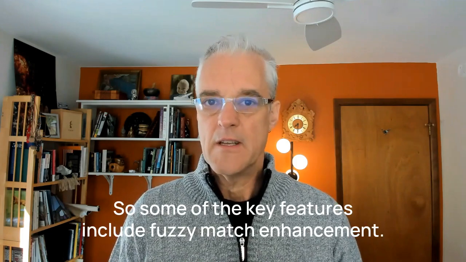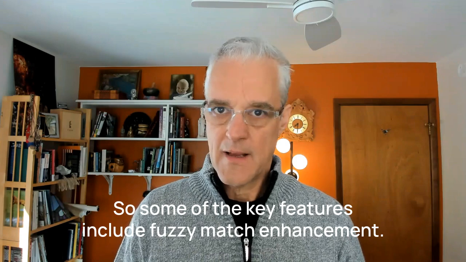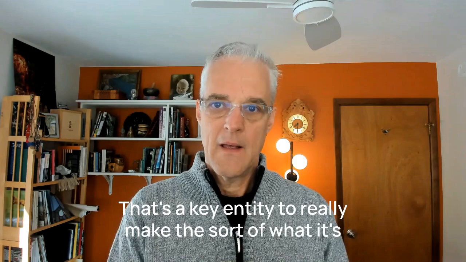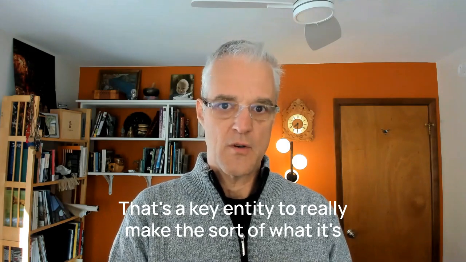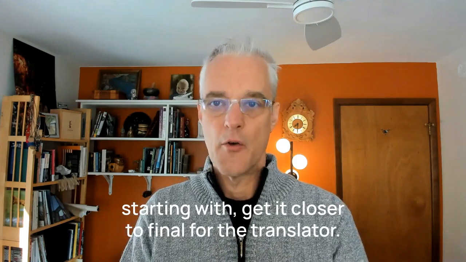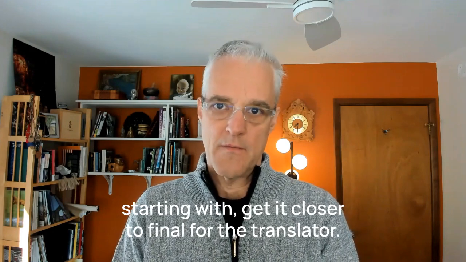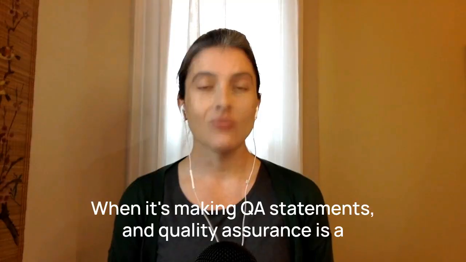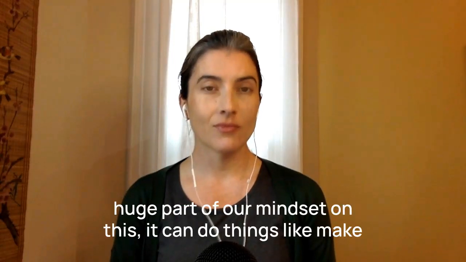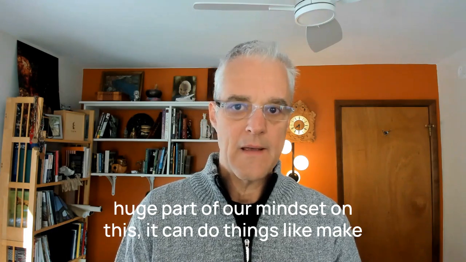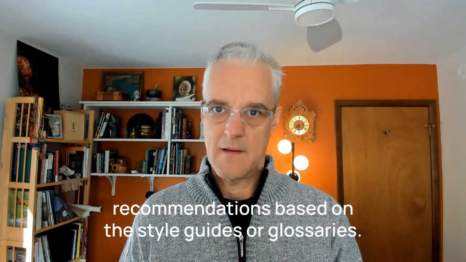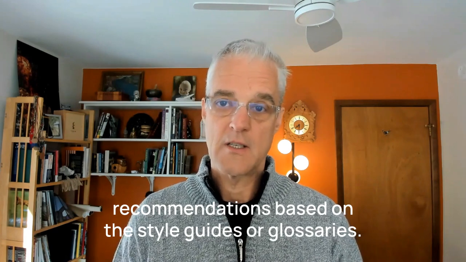Some of the key features include fuzzy match enhancement. That's a key entity to really take what it's starting with and get it closer to final for the translator. When it's making QA statements, and quality assurance is a huge part of our mindset on this, it can do things like make recommendations based on the style guides or glossaries.